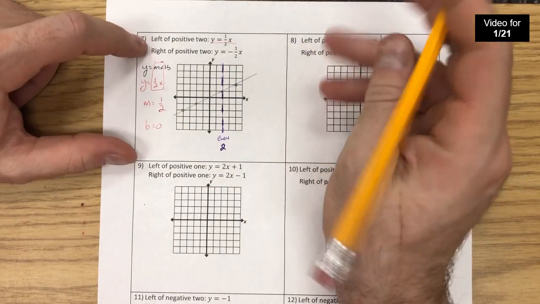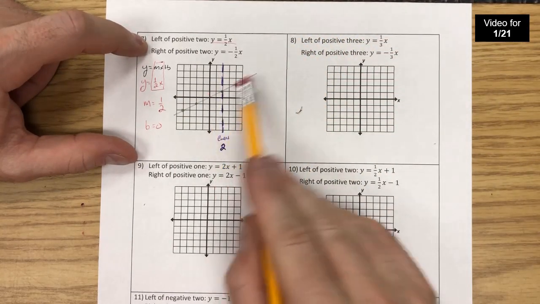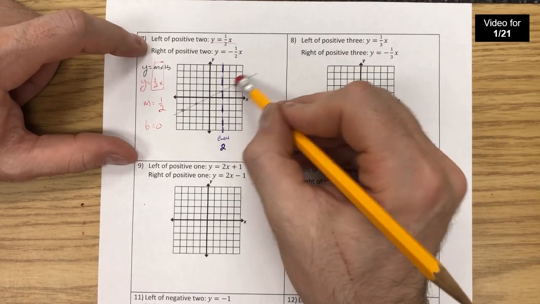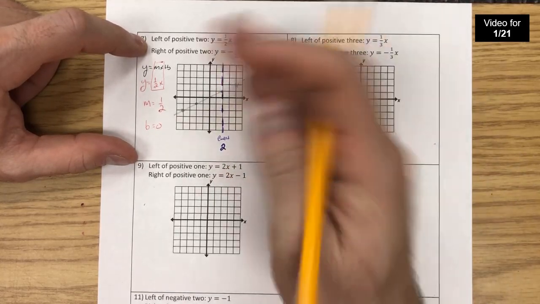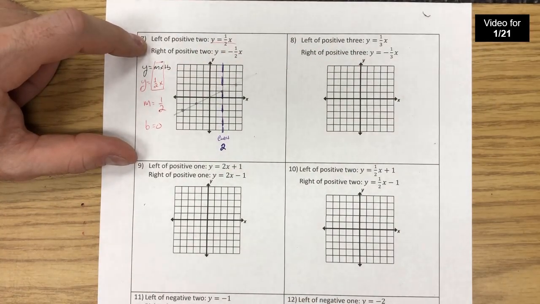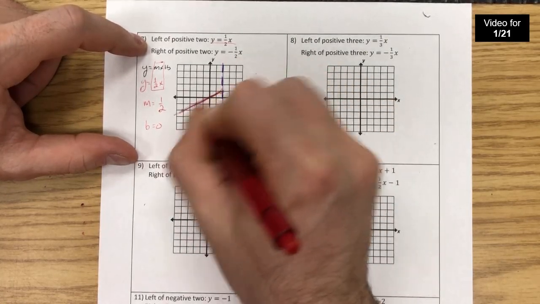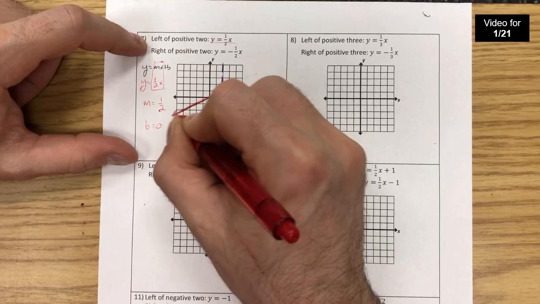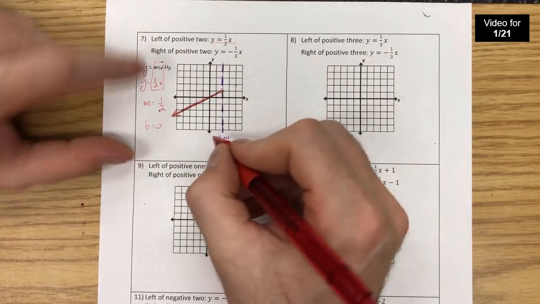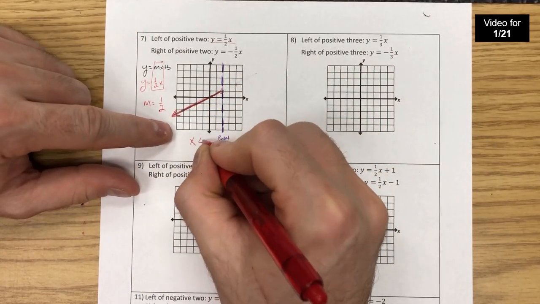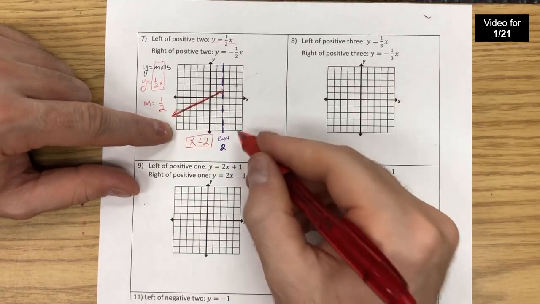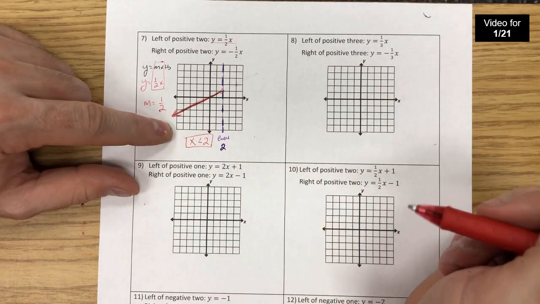Now, I'm still dealing with the left portion of the line, but I'm not going to erase to the left of 0 or to the right of 0. I'm going to erase to the right of my event. It allows a little more of my line to work its way over. So I go all the way to there, and I darken this and say, boom. I'm only dealing with x values that are less than 2 because my event is now at 2.